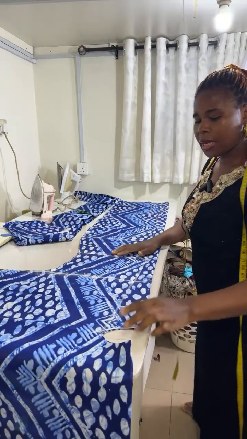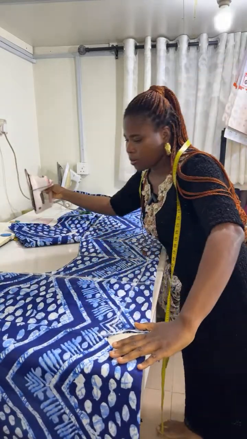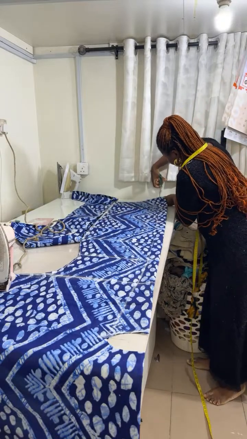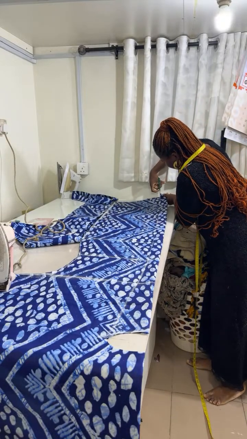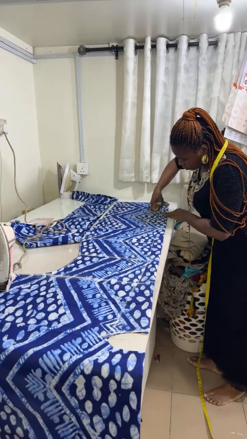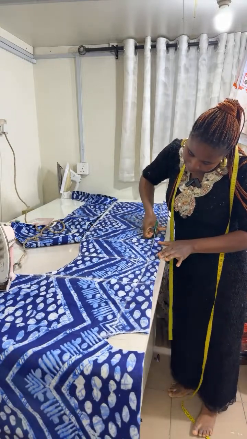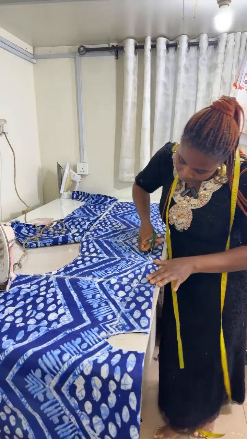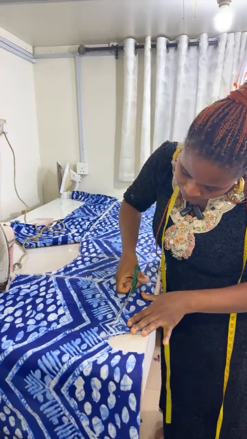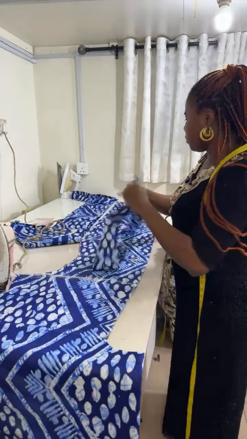So now cut the front neck, okay? So we have removed this one. You don't need it.